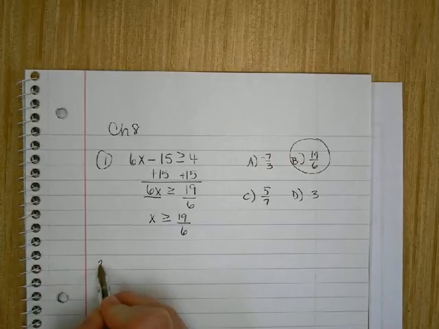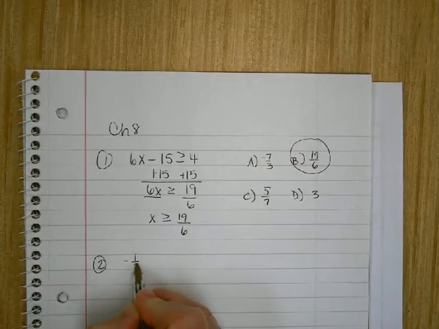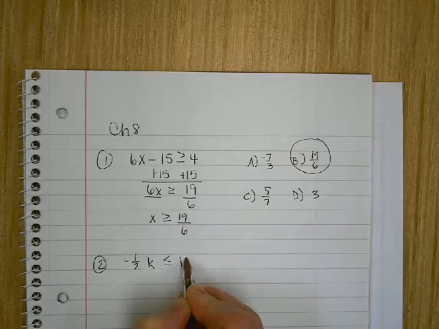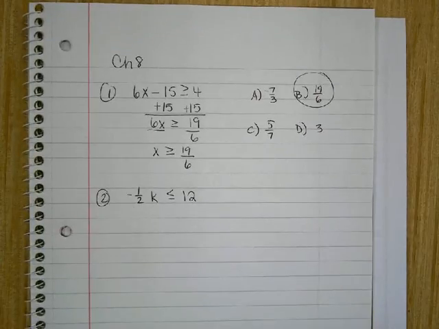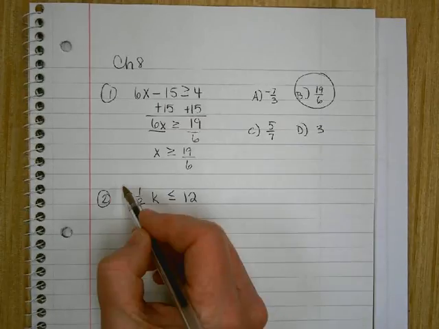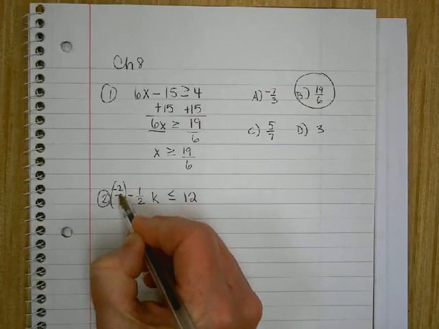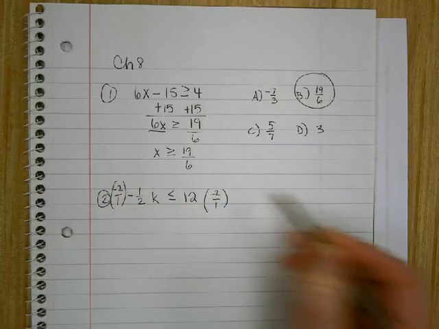Okay. Number 2 says negative 1/2 k is less than or equal to 12. What do you do for this one? How do you solve this one? What do you think? Jesse, what do you think? When you divide by negative 1/2, when you divide by a fraction, it's like multiplying by the reciprocal, right?